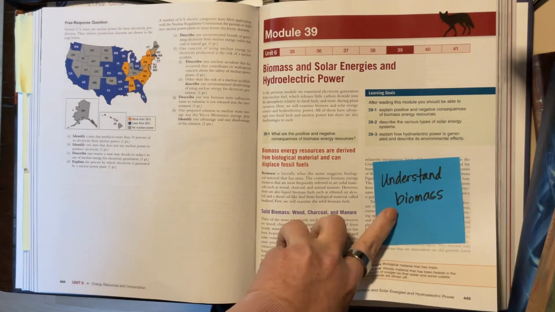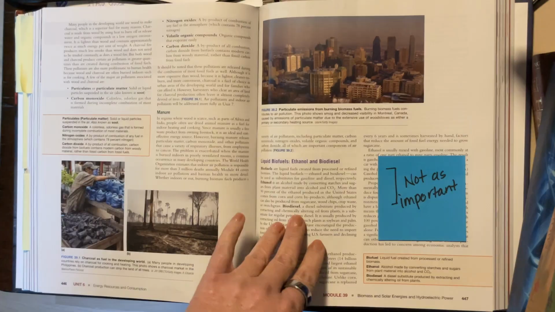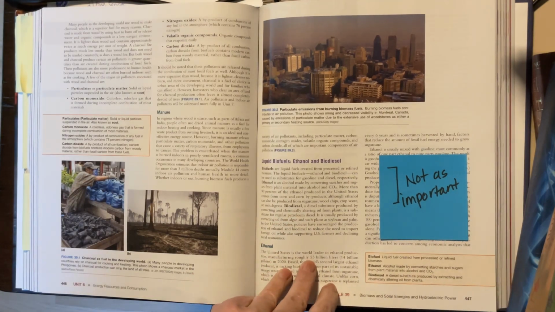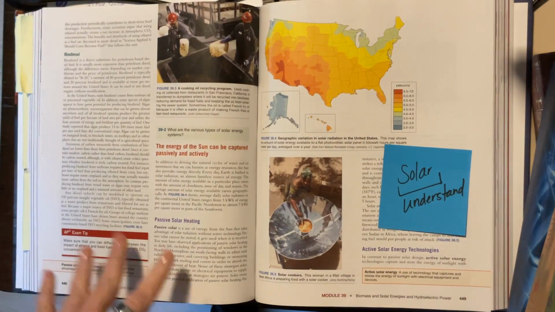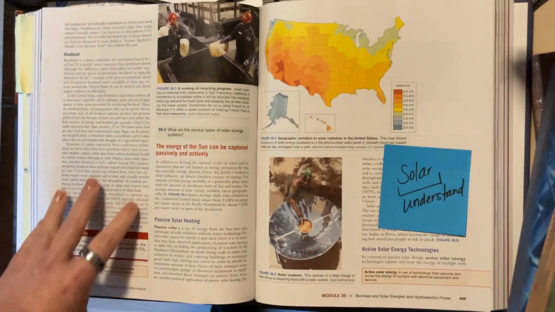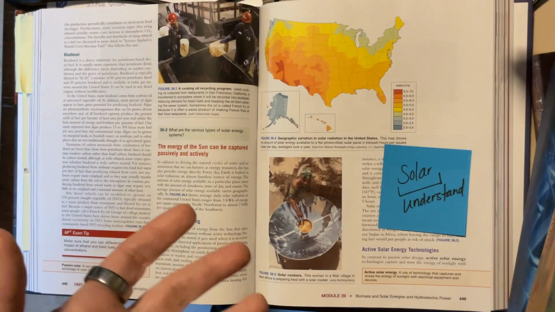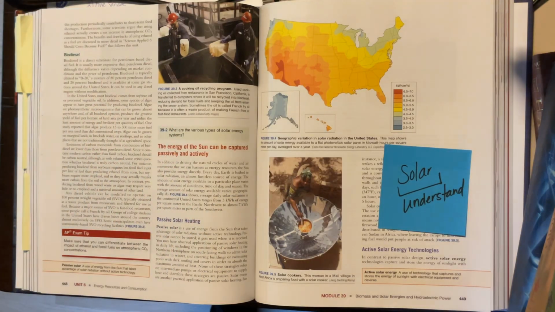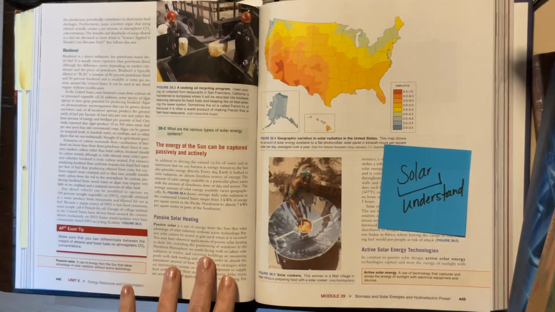Okay, so you should understand what biomass is and where it comes from and how do we use it. This information about biofuels is not as important. Do understand, though, that we can make biofuels from biomass. So that's important, but memorizing exactly what biodiesel is and all of that, ethanol, you should know kind of what they are, but you don't have to memorize everything that the module goes into in the reading. Then we move on to solar energy.